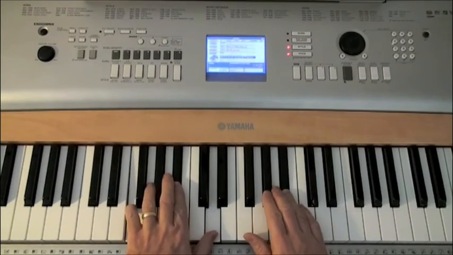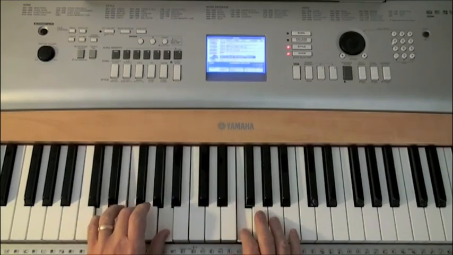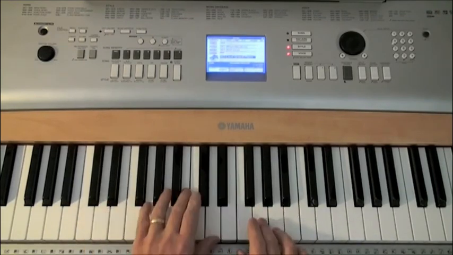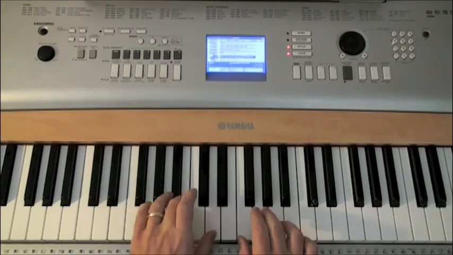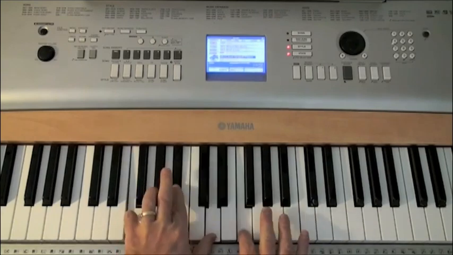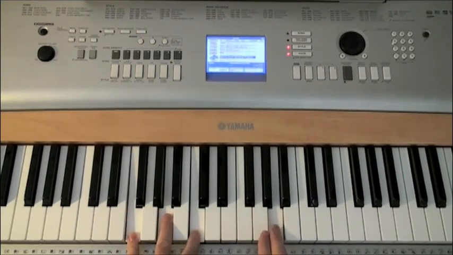Back to the 4 chord, back to the 1 chord, relative minor. There's that G major. That was one of those creative chords that occurred. So there's our 4 chord, and back to our 1 chord.